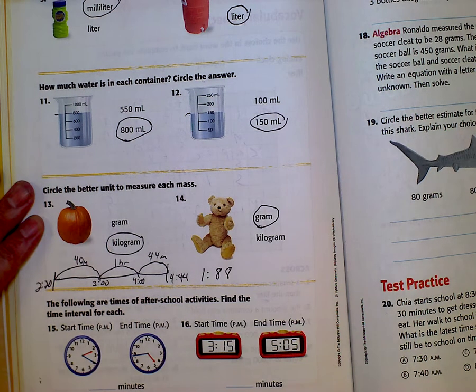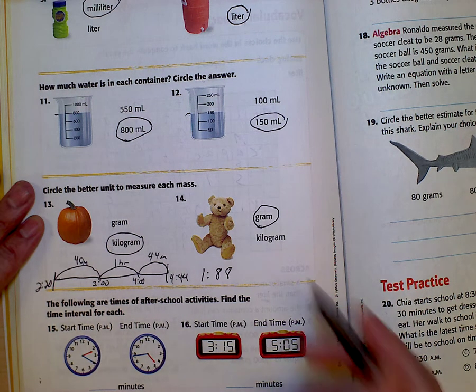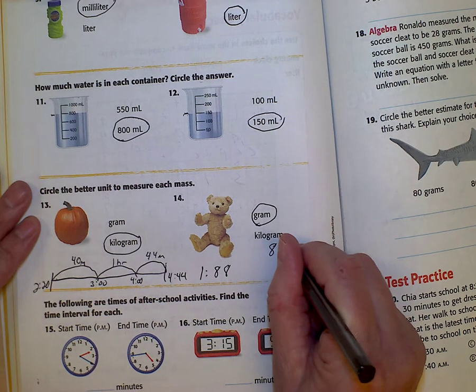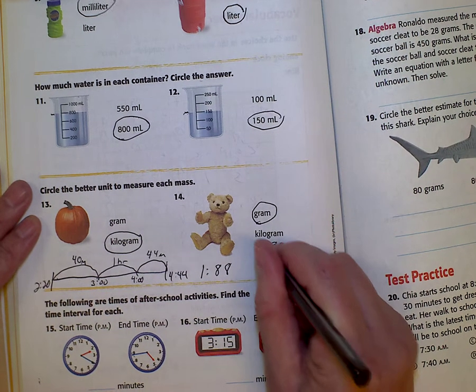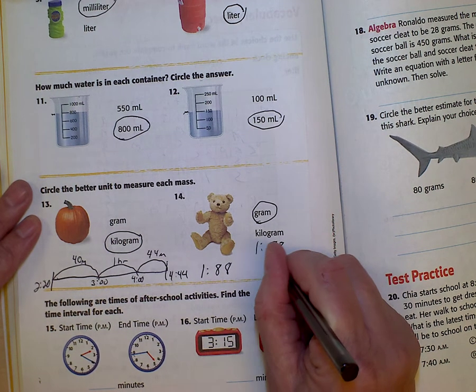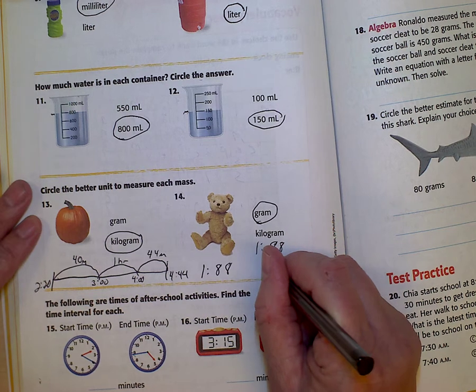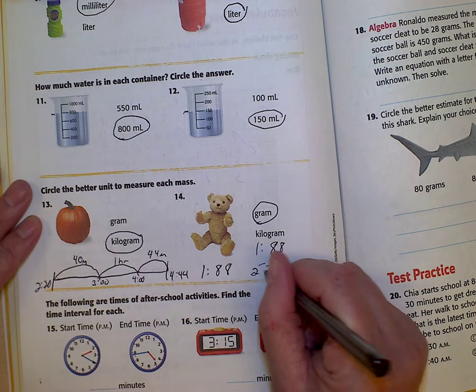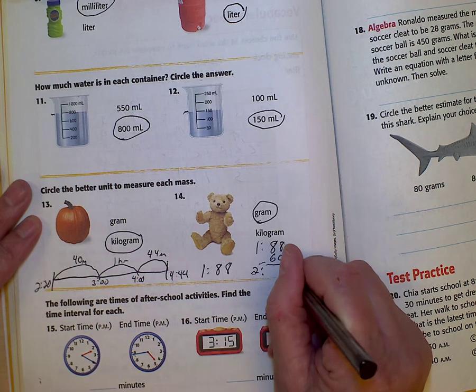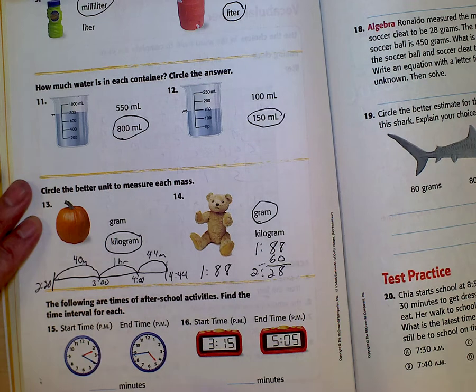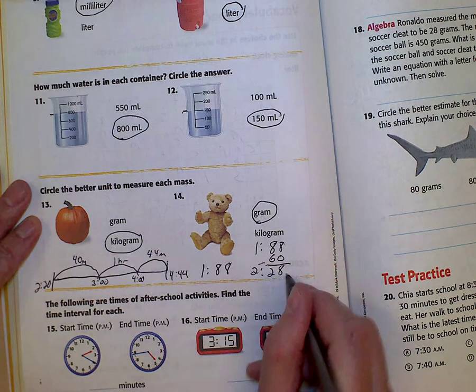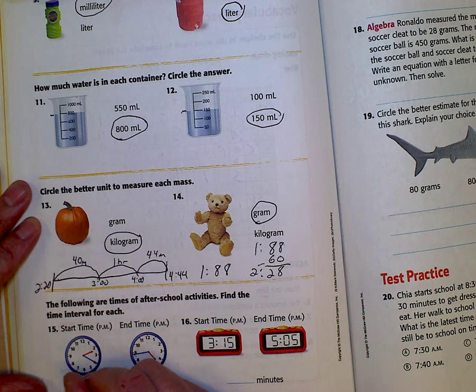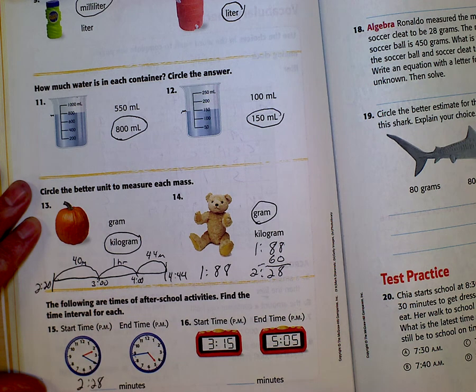So I'm going to add them all up, and I end up with 1 hour and 88 minutes. Now I have to convert that, don't I? I can convert the 88 minutes to another hour. So I've got an hour 88. I'm going to convert the 88 by taking the 60 away, turning that into another hour, making this 2 hours total. And then when I subtract that, I have 2 hours 28 minutes is my elapsed time. So 2 hours 28 minutes. Okay?